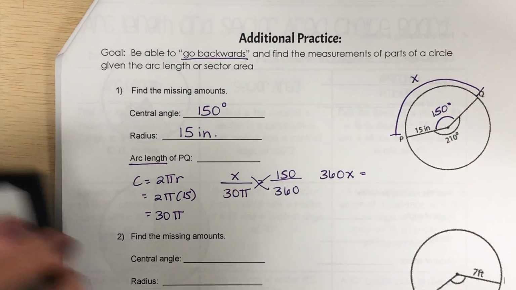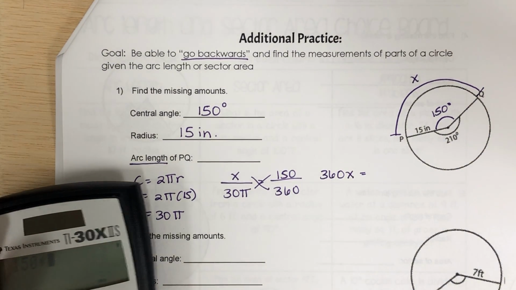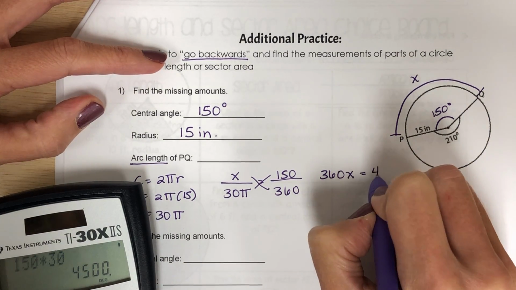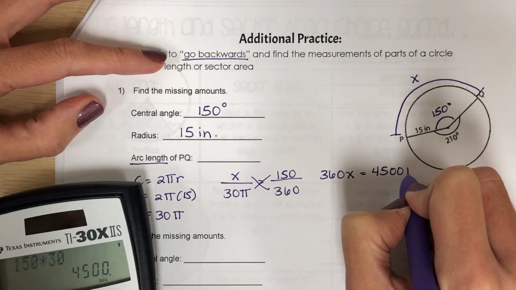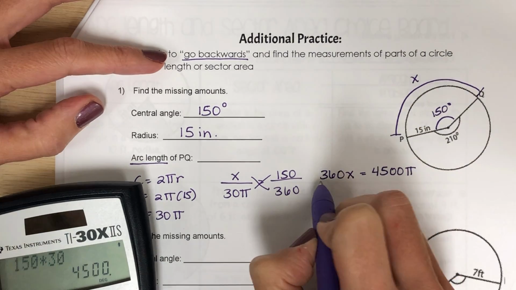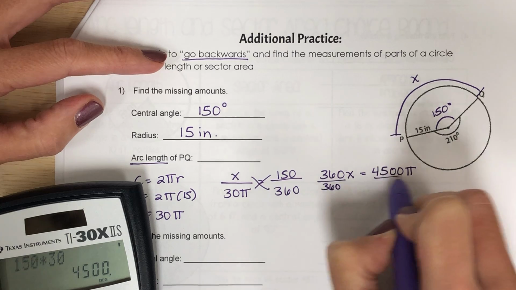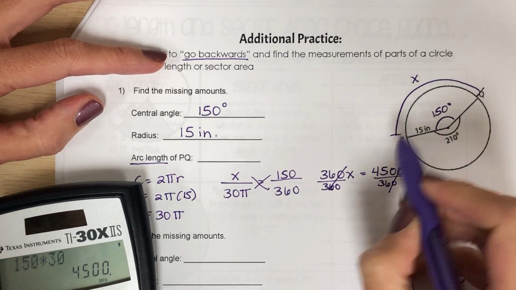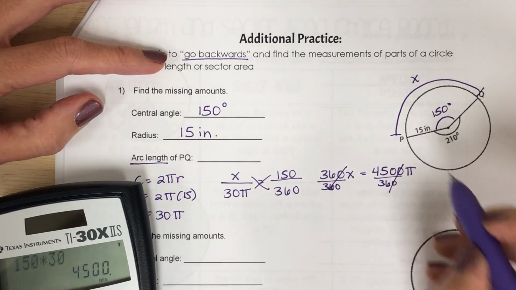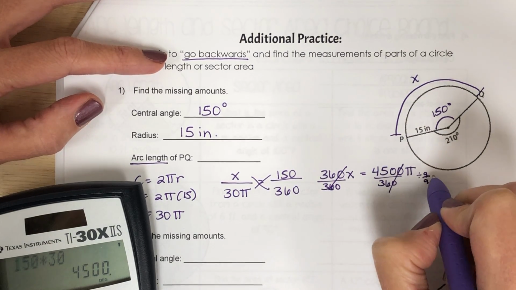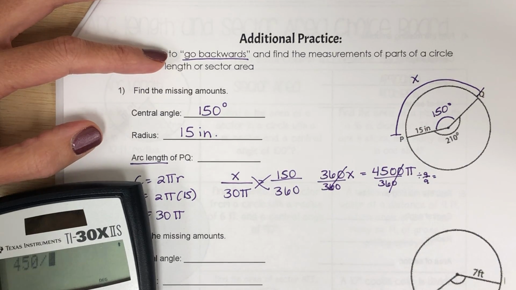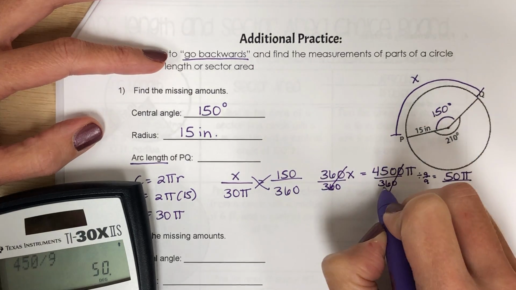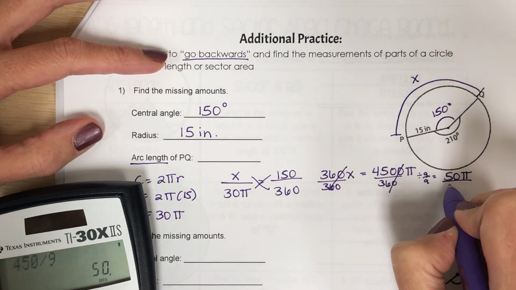So there's my proportion. I'm going to cross multiply. 360x equals, what is 150 times 30? I know I could figure that in my head, but I am very tired. 4,500 times pi. I'm going to divide, and I'm going to simplify. 450 divided by 36. I could divide by 9 over 9. 450 divided by 9 is going to be 50 pi. 36 divided by 9 is going to be 4.